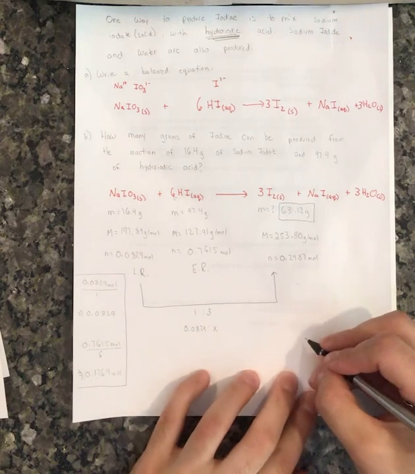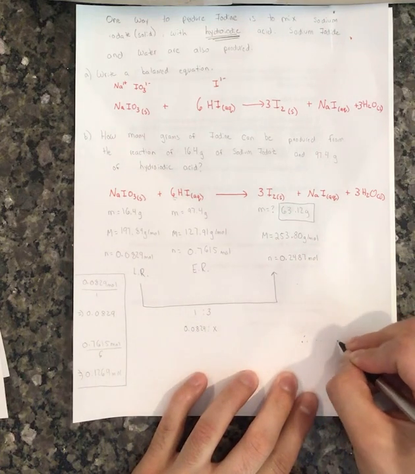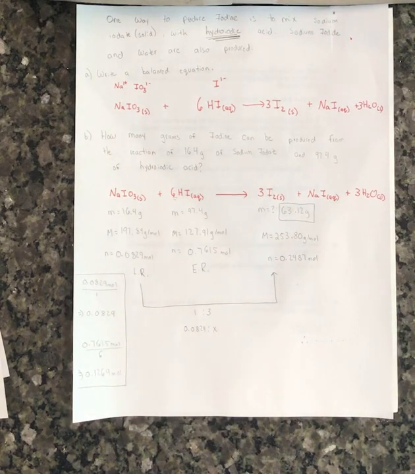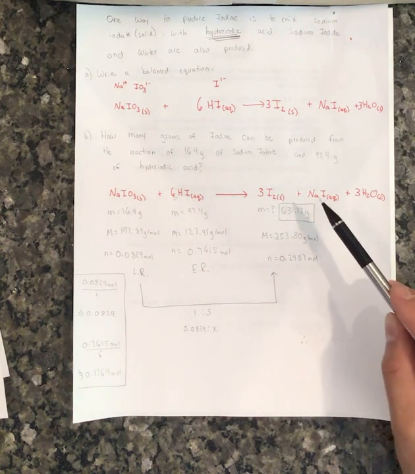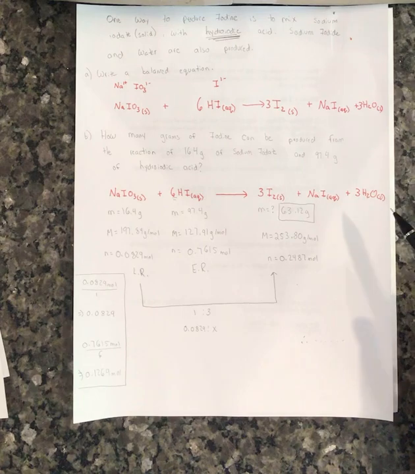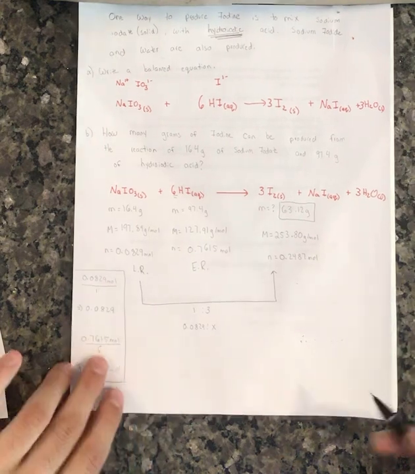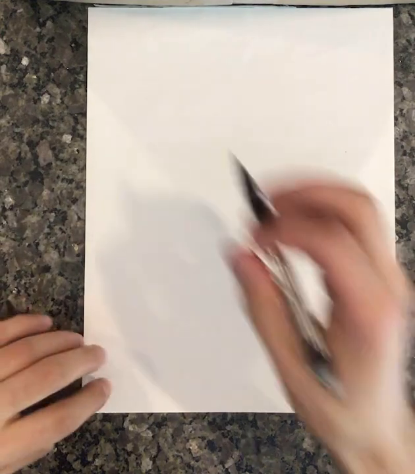Once again, always give me a therefore statement. I'm just going to put dots because once again, you should know by now. But once again, this is our theoretical yield. This is what we should be getting when we run this reaction. Okay, so let's go ahead and try part C.